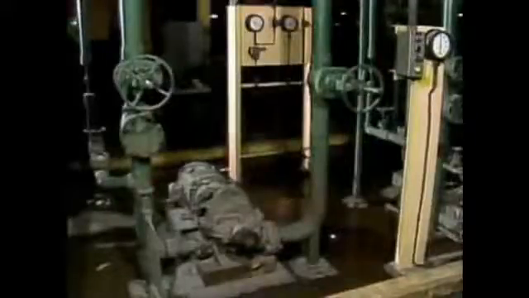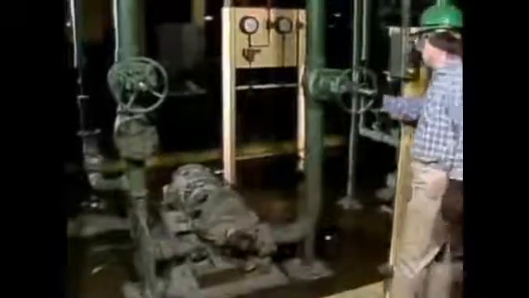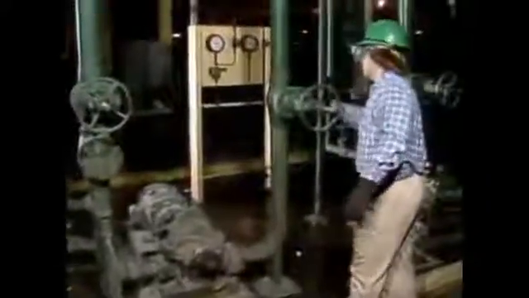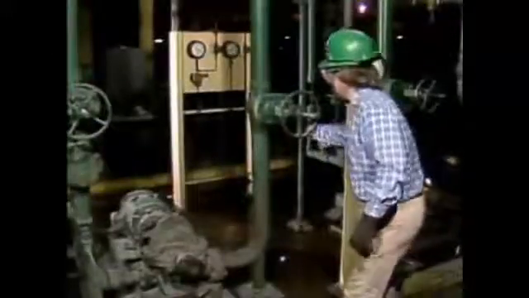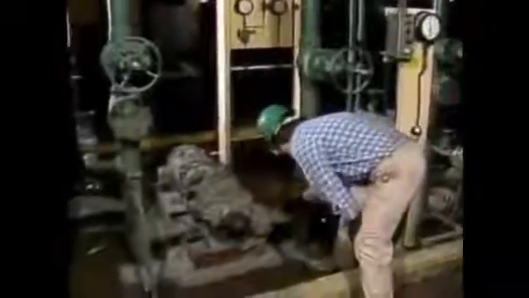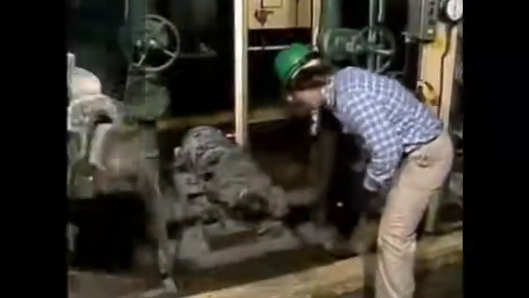Checking for leaks is a routine part of inspecting pumps and their related equipment. Here, the operator begins with the suction piping, checking the suction valve packing and gasket for process liquid leaks. Then he turns his attention to the pump itself.